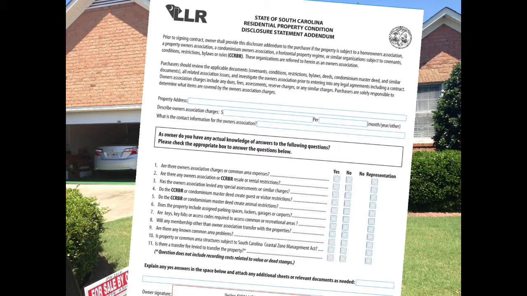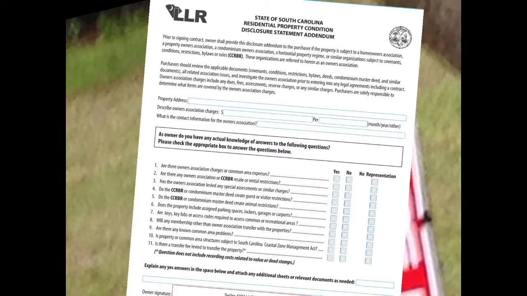Underneath it, in the 11 questions, you see you're answering things like, are there common area expenses? Is there a resale or rental restriction? Is there special assessment or similar charges? Guest or visitor restrictions, animal restrictions, assigned parking spaces, lockers, garages, or carports. Are there keys or key fobs to those common areas? Any known common area problems is number 9. 11 is a transfer fee whenever you sell the property. Transfer fee levied to the transfer of the property. So this is what the disclosure statement looks like whenever you're filling it out for HOA.